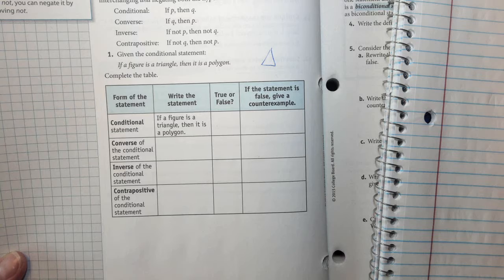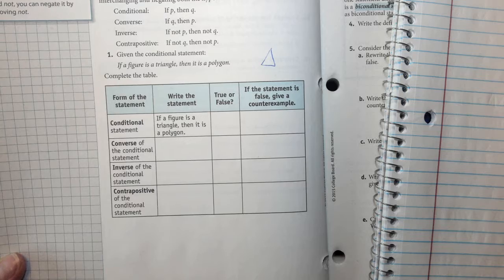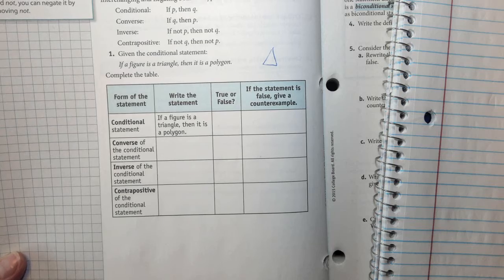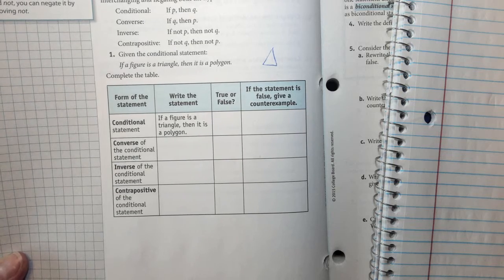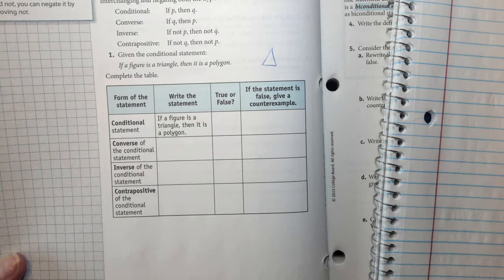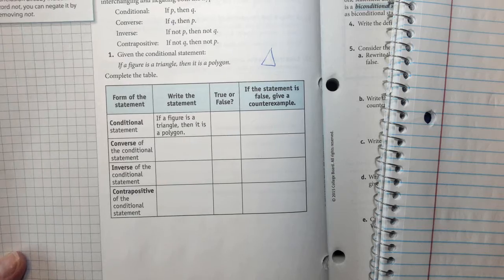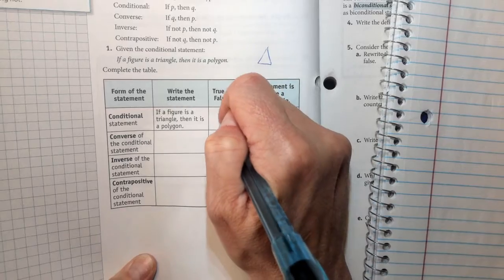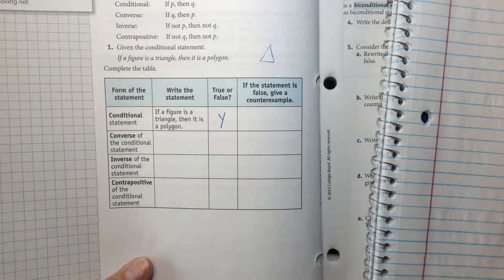Let's see if you get the pattern. Triangle, quadrilateral, but a quadrilateral could be a rectangle, a square, a rhombus, a kite, a parallelogram, a trapezoid, and I've probably forgotten some along the way. Or a pentagon or a hexagon. I'm hoping you kind of have the idea. So, a triangle is a special type of polygon. If it's a triangle, then yes, it is a polygon by definition.